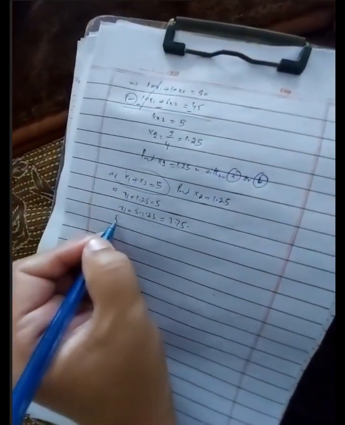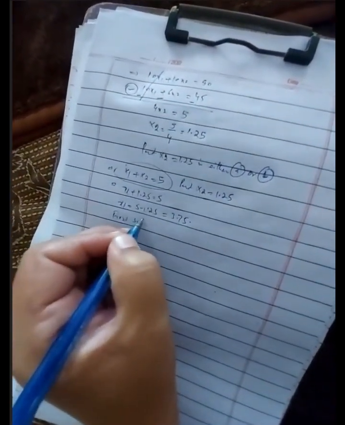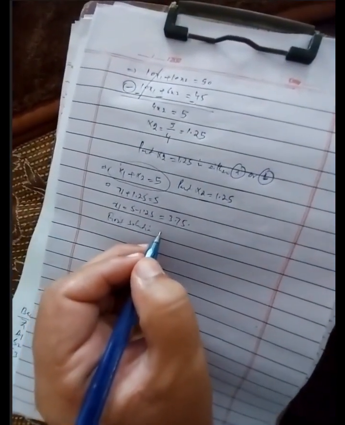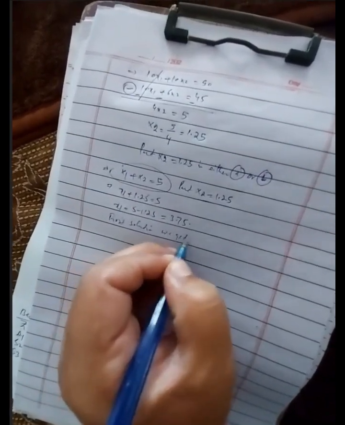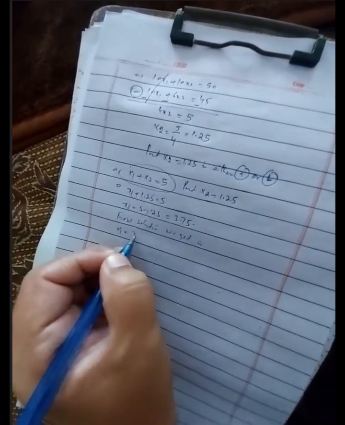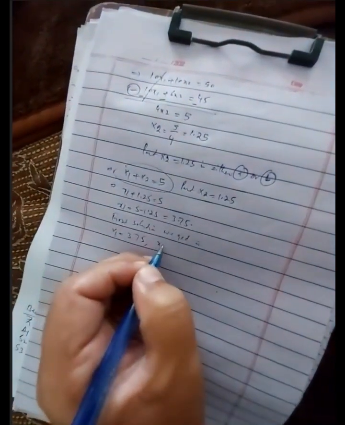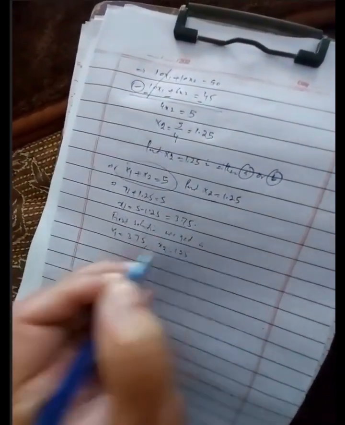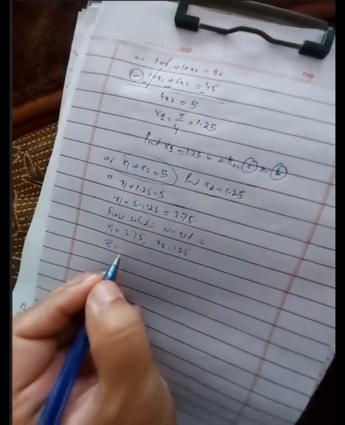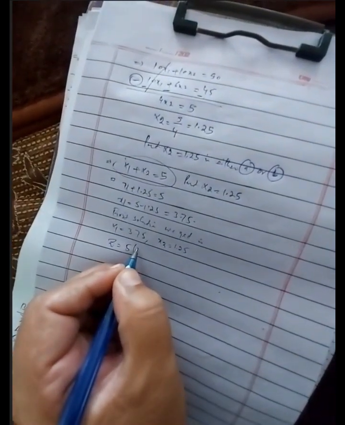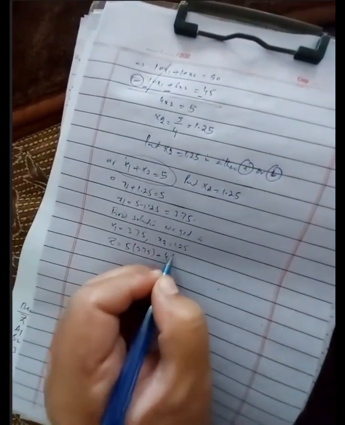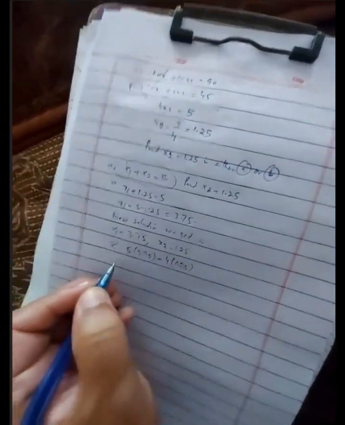So the first solution, which is continuous actually, we get x1 is equal to 3.75, x2 is equal to 1.25, and z is equal to 5 into 3.75 plus 4 into 1.25.